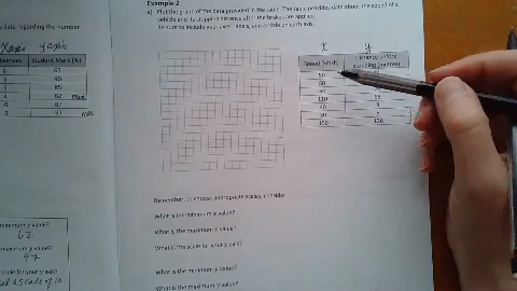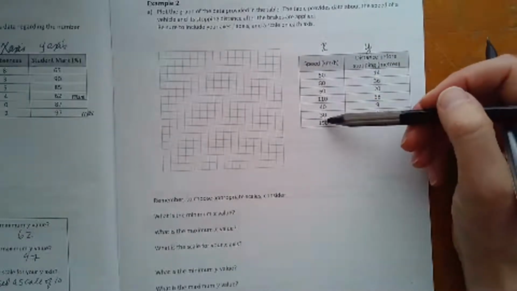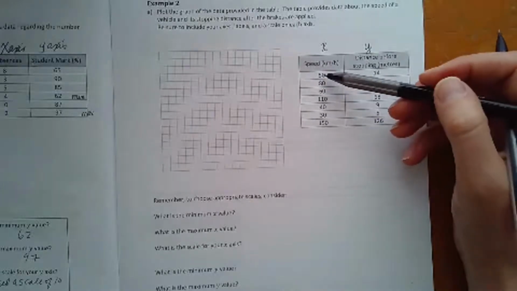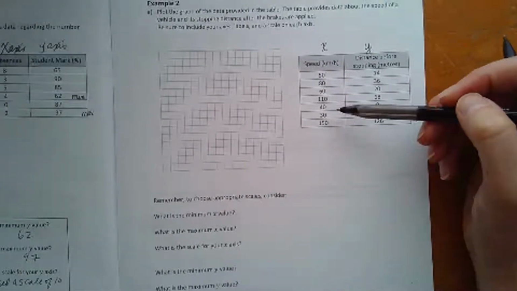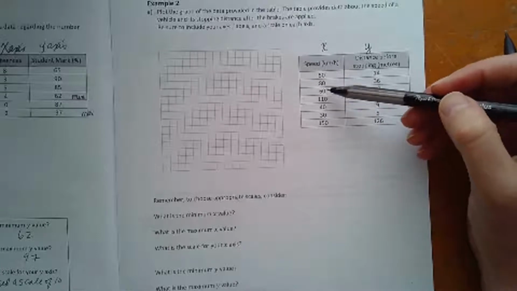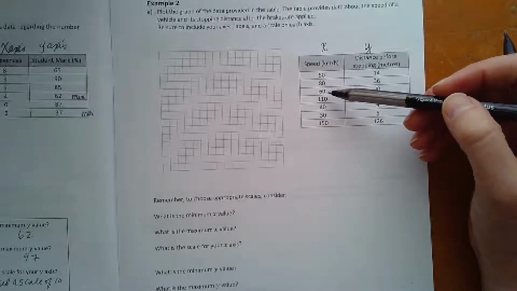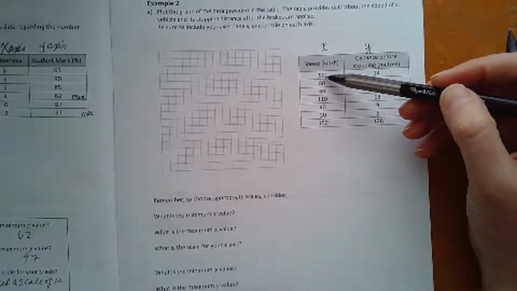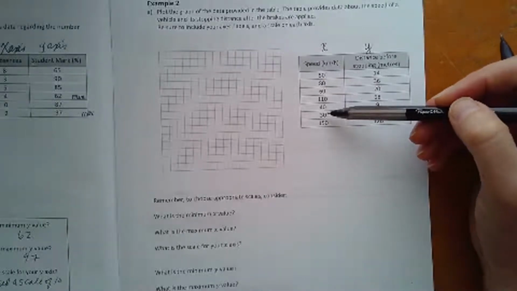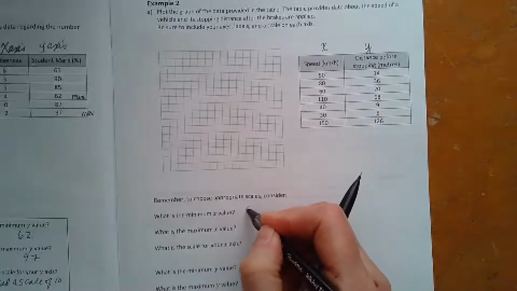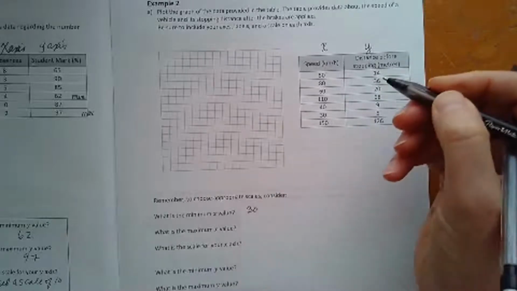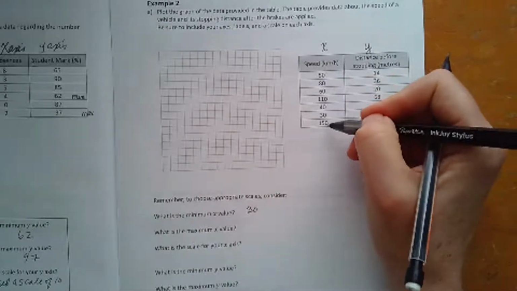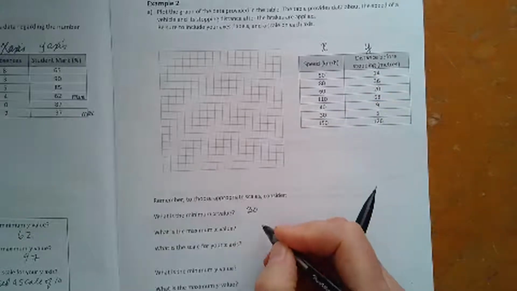And quite often your data is not given to you in order, right? Your numbers don't necessarily go from small to large on the X column. It just depends on how you collected your data. So you have to be very careful about this. What's the minimum X value? What's the smallest X value? I guess it's 30. What's the largest X value? It is 150.